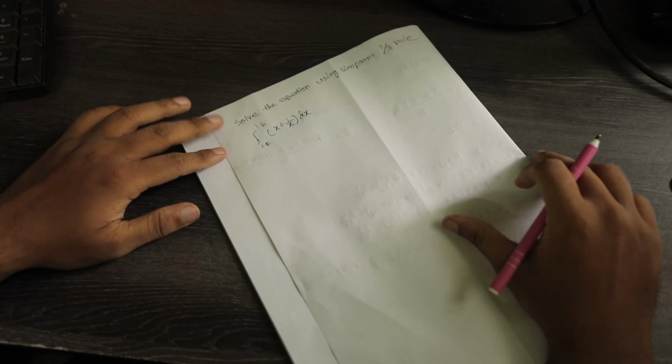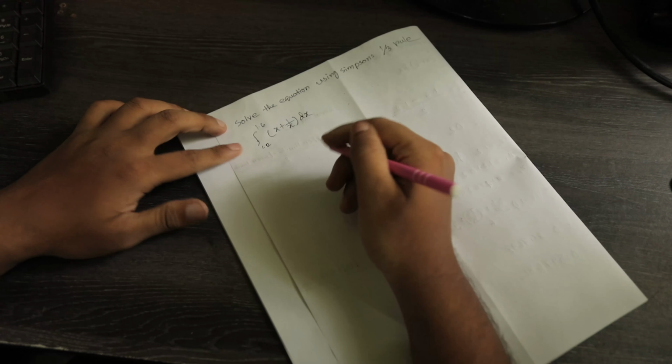Hello everyone, today we are going to be solving this equation using the Simpson's 1/3 rule.